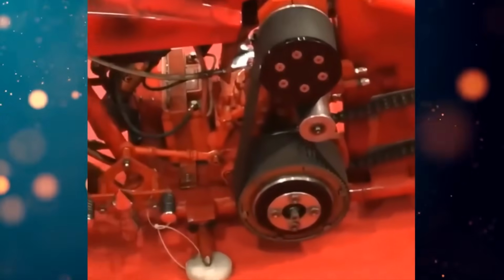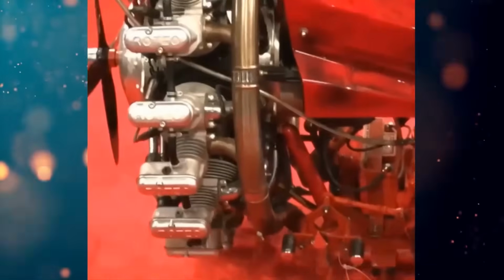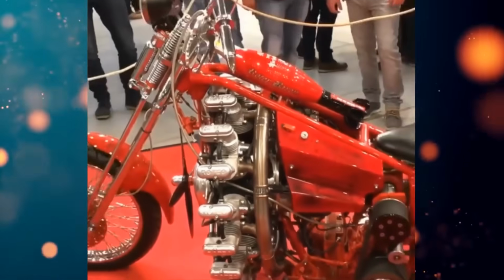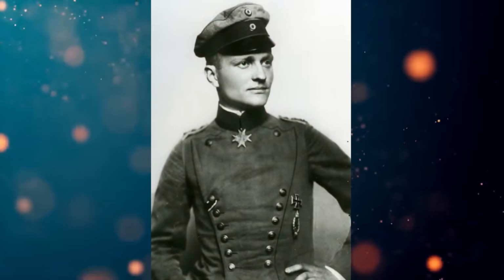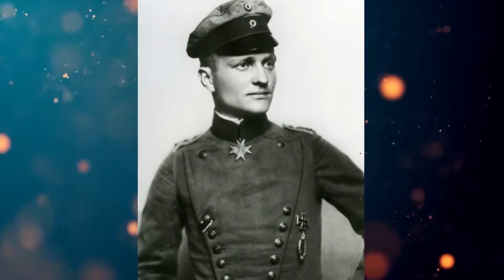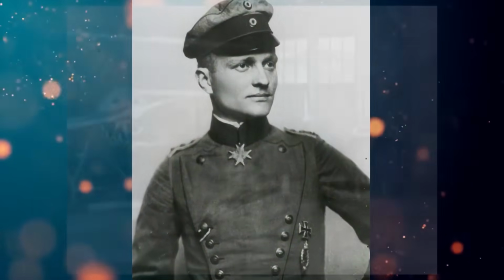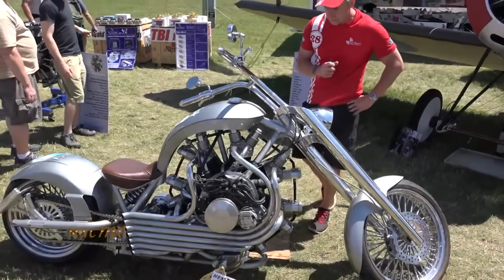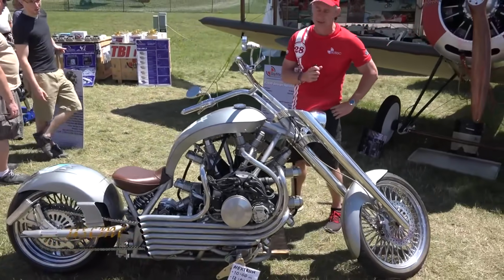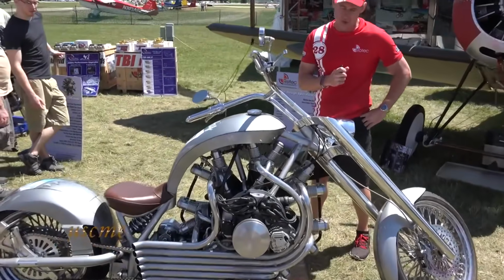Through an angular gearbox, the power is transmitted to a 4-speed Harley-Davidson gearbox and then to the rear wheel. In other respects, the motorcycle refers to the personality of the pilot Manfred von Richthofen. His Fokker Dr. I triplane was painted red, which is why Manfred got his nickname, the Red Baron. Several of the following choppers, built during the 2010s, are based on the same engine.